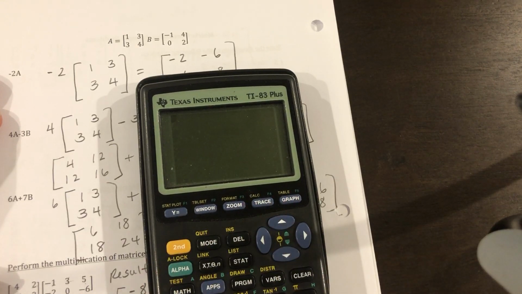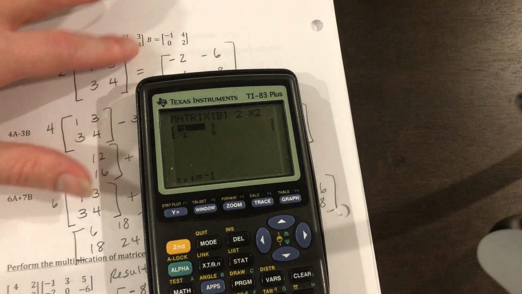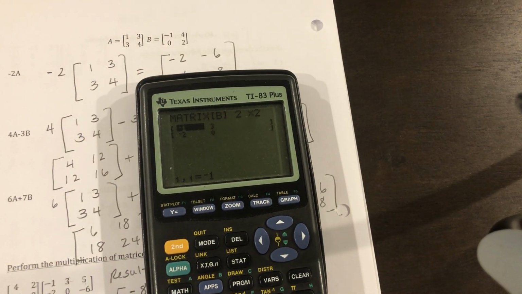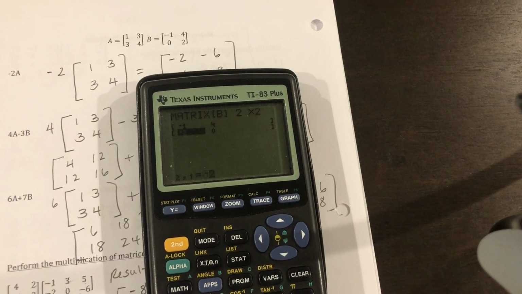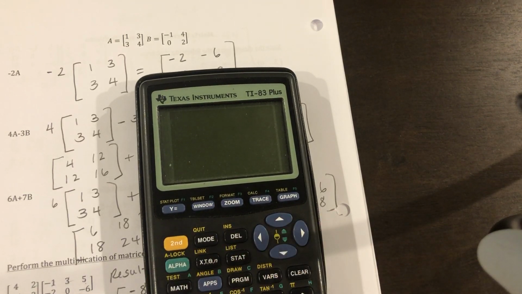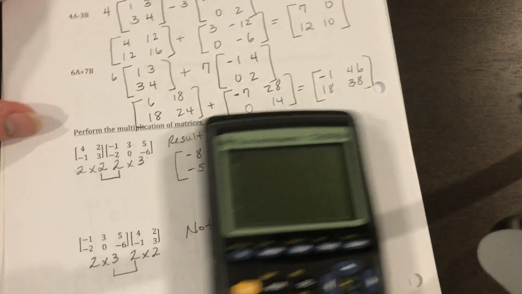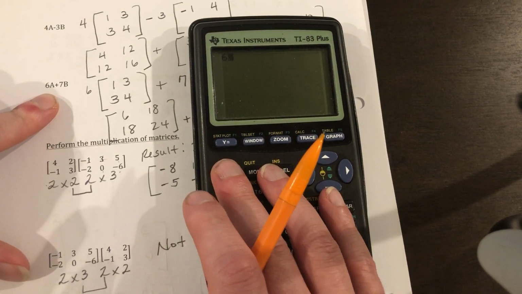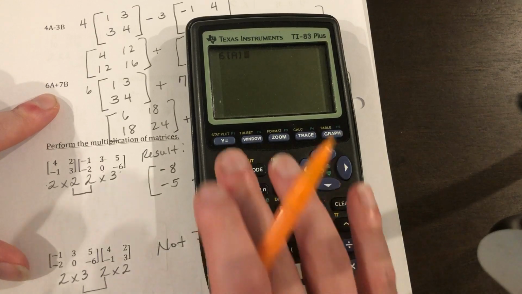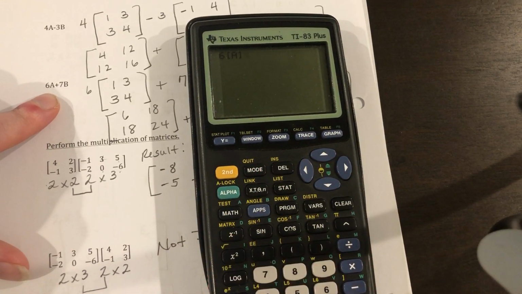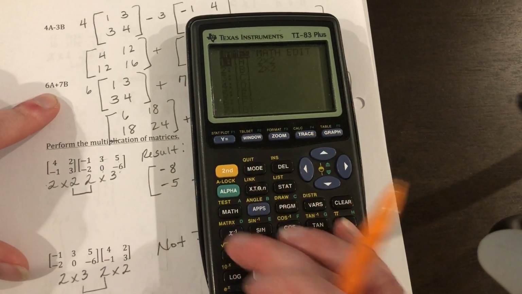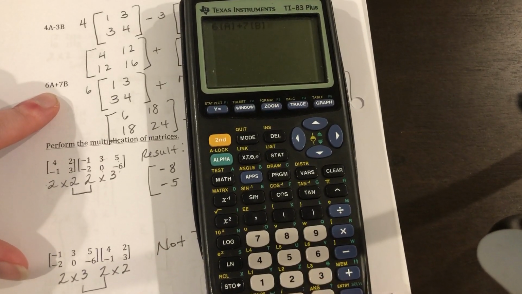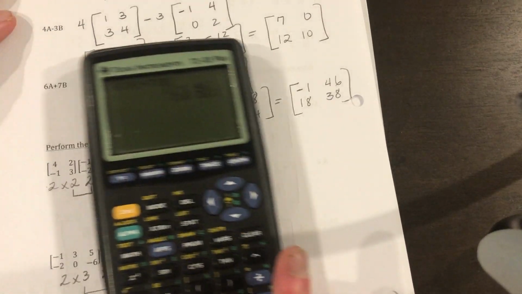I'm going to quit. I'm going to enter matrix B into there, and it's a 2 by 2 also. And it doesn't matter what it's called up here. Just know that you're storing it in matrix B. So we get -1, 4, 0, and 2. And we quit. Now, if I want to do, say, something like 6A plus 7B, I'm going to do 6, and I'm going to call it matrix A. Matrix A, you go second matrix menu, and you choose whatever matrix, plus 7 matrix, and I'm going to choose matrix B. And I get the same answer I got on the paper.